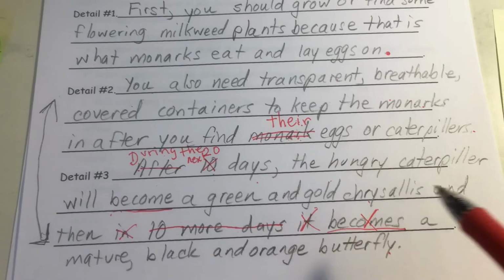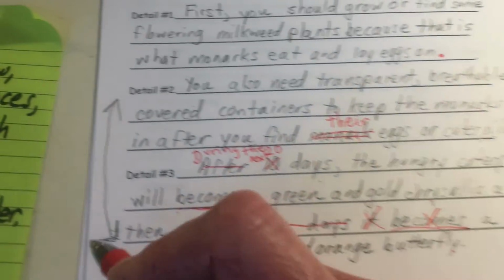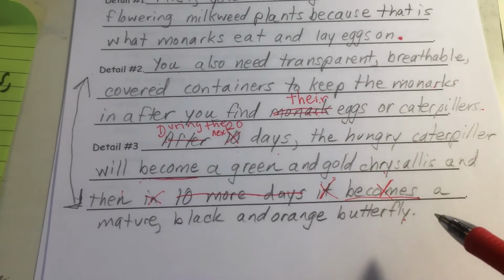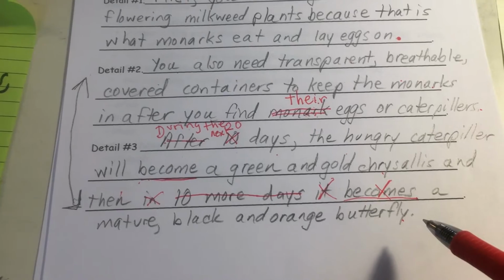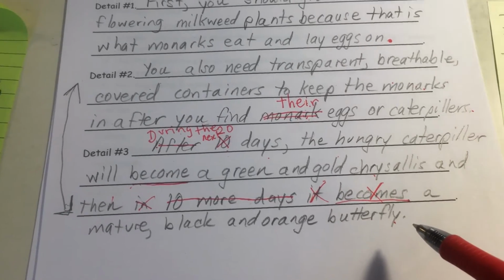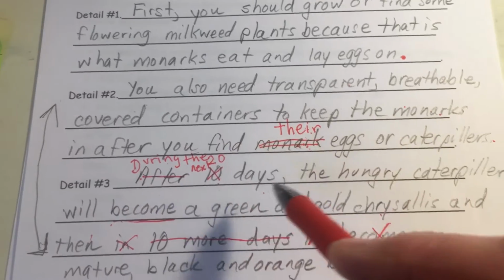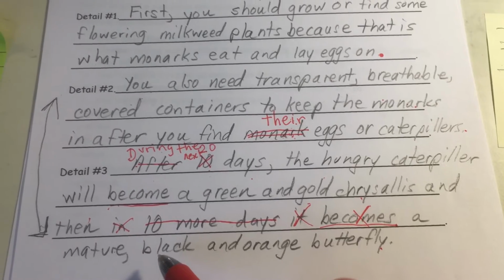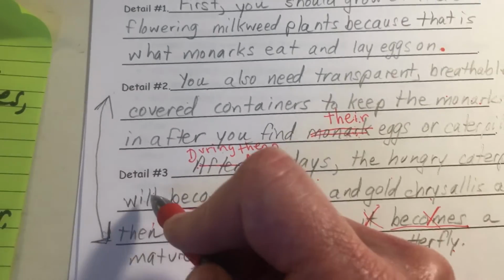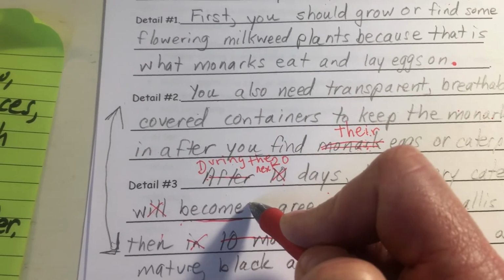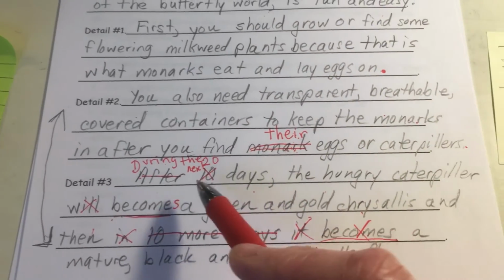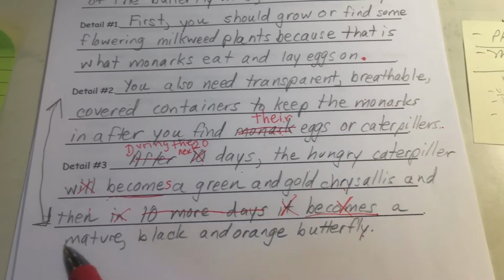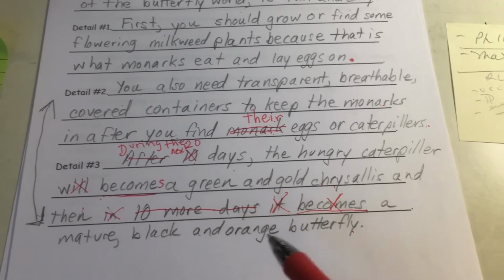You could either say the hungry caterpillar will become, or you could just say becomes. So I think I'll say becomes. During the next 20 days, the hungry caterpillar becomes a green and gold chrysalis, and then a mature black and orange butterfly.